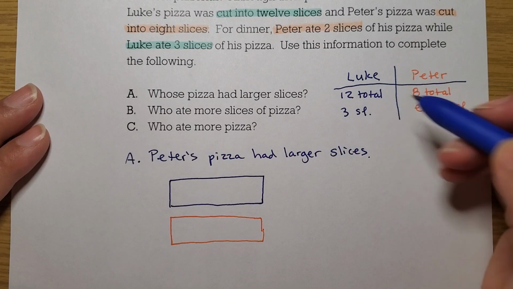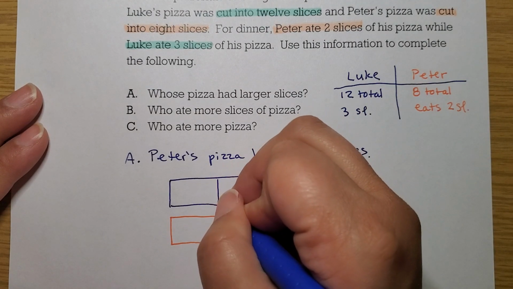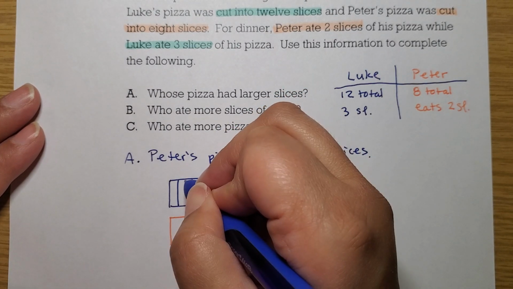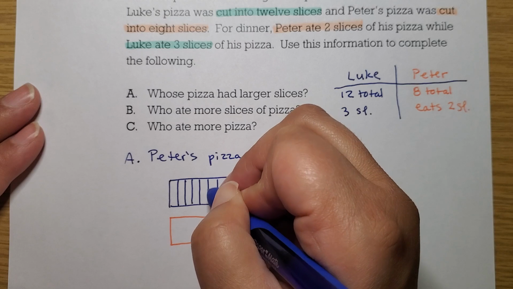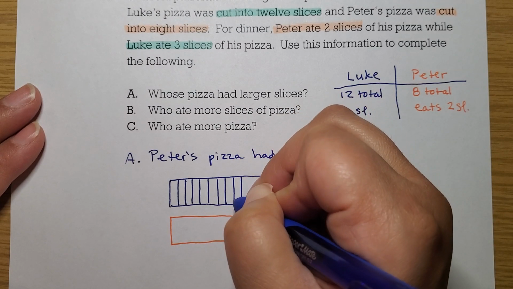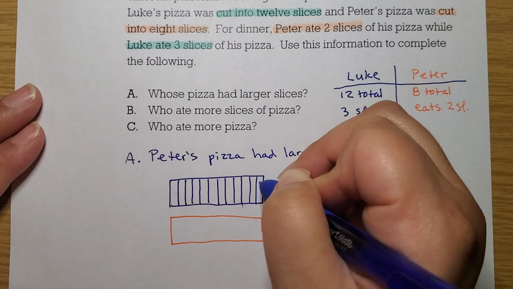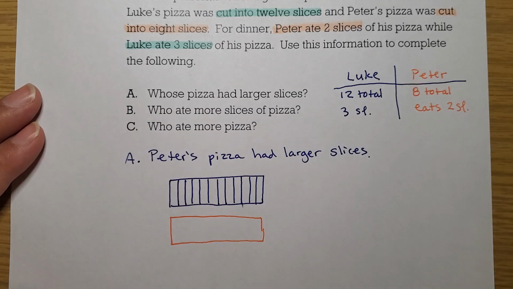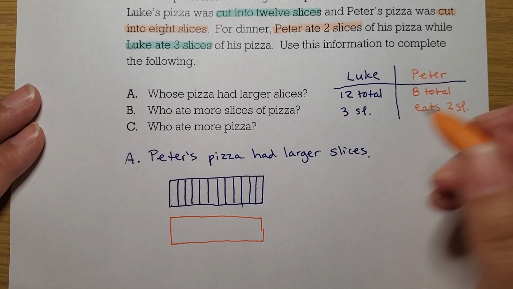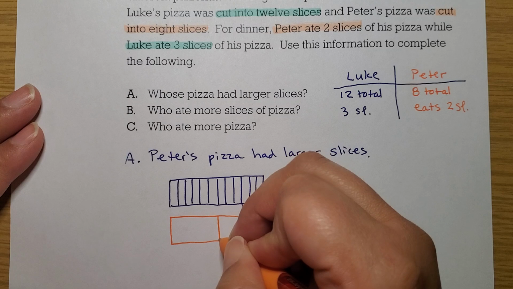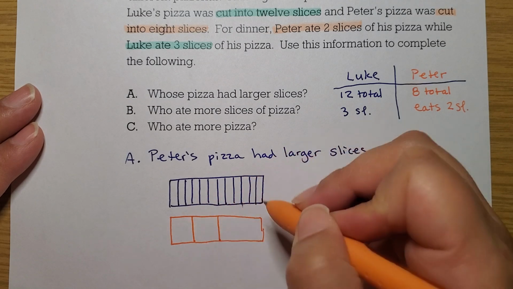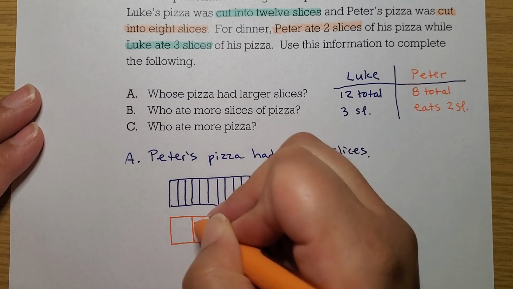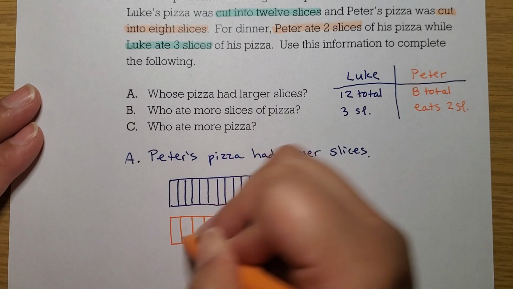Now Luke's pizza is cut up into 12 slices. Three, 4, 5, 6, 7, 8, 9, 10, 11, 12. Good. And Peter's is cut up into 8 pizza pieces. I'll cut this into fourths. Then we can cut each of those up in half. I kind of like that.